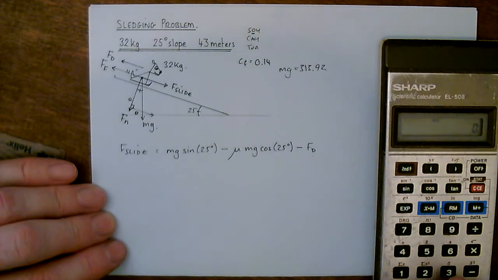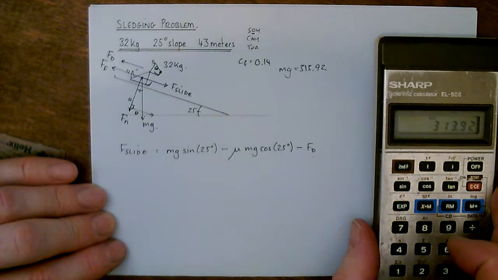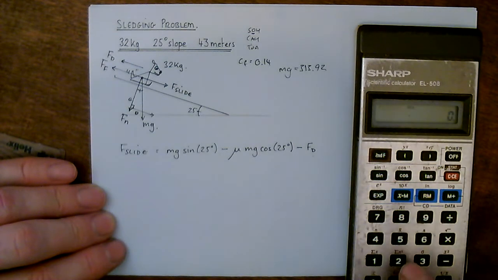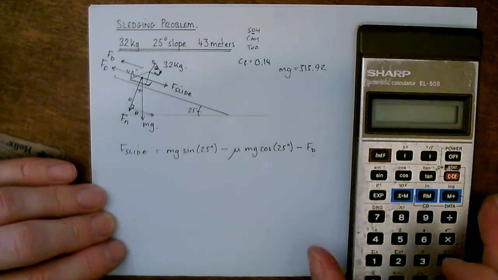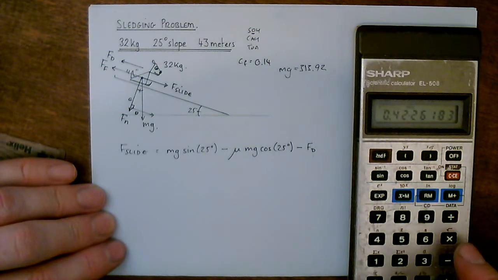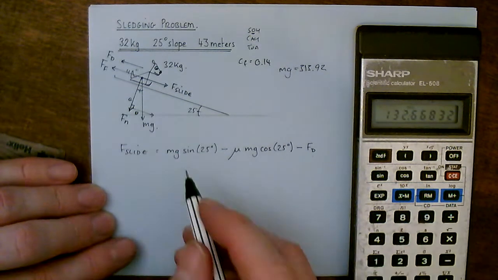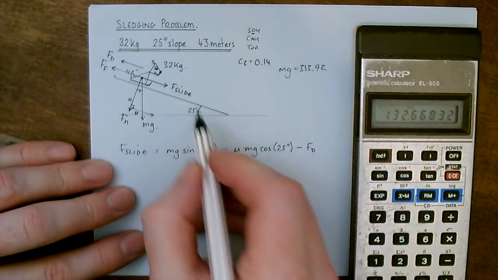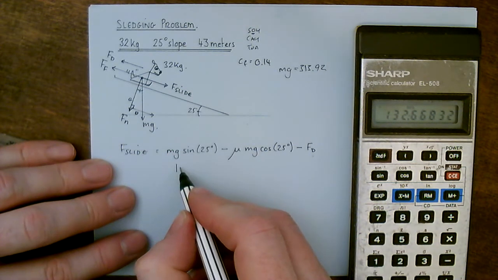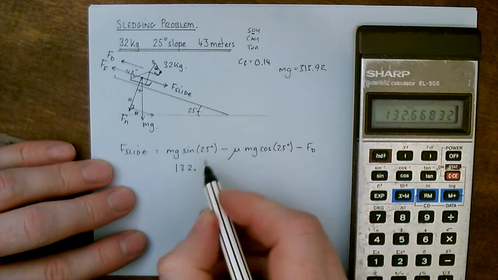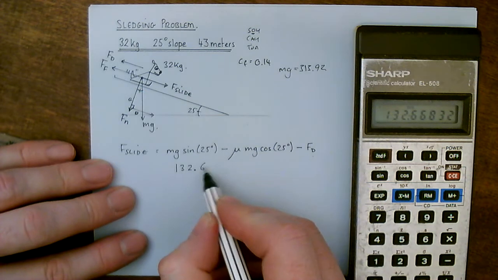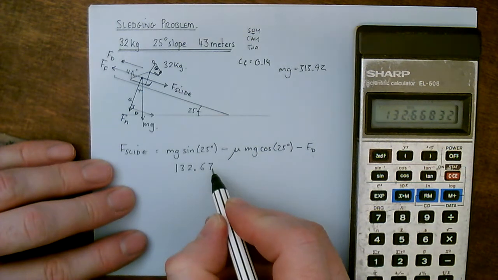So 313.92, we need the sine of 25. So sine 25, and I'm using an old calculator here, is 0.4 times 313.92 equals. So the downward force, this force due to the sliding, would be 132.666. We'll round up to 67, going to 2 decimal places.